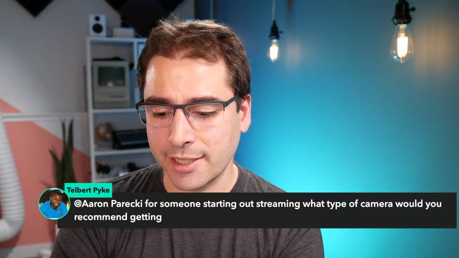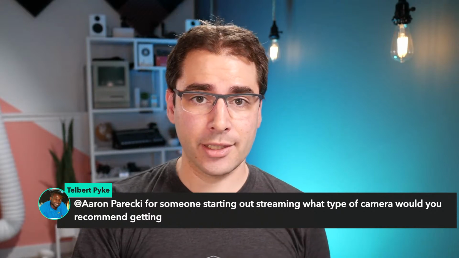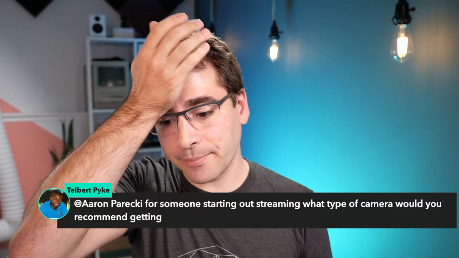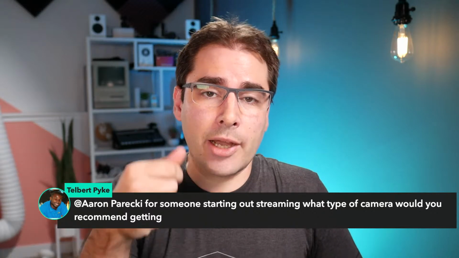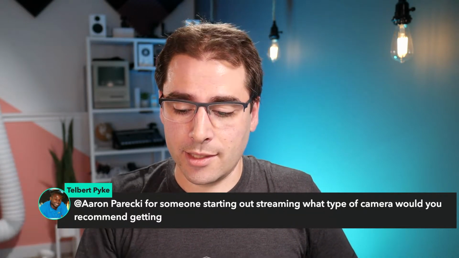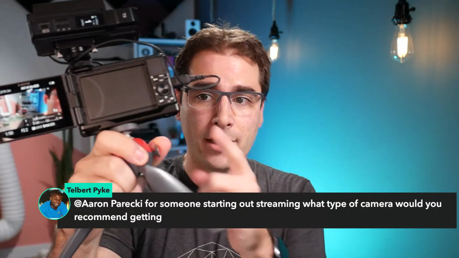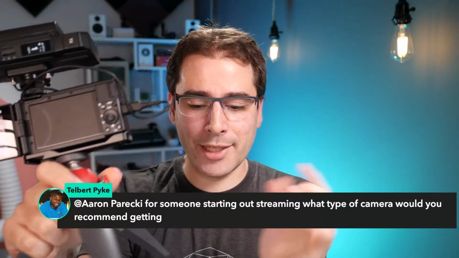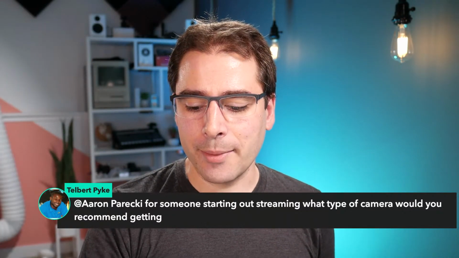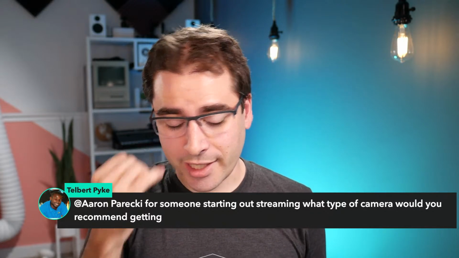You will need some accessories to make it work well for a live streaming environment, like the battery DC power adapter and the little bottom bracket that I've got under here to make it so that you can actually have the battery flap open while it's on a tripod. A couple of annoyances, but it's a good camera.